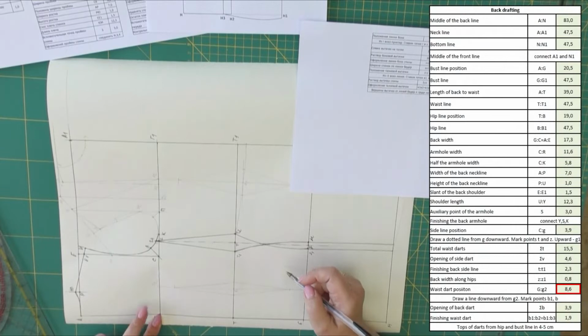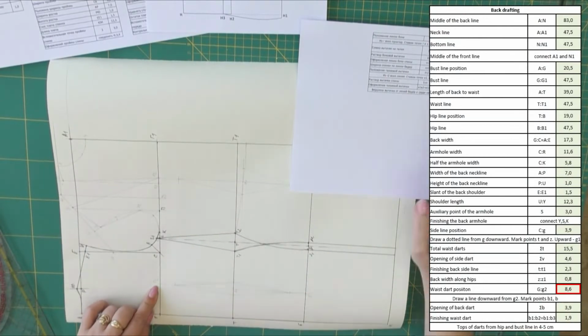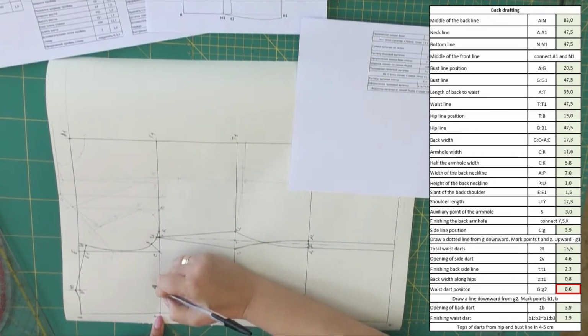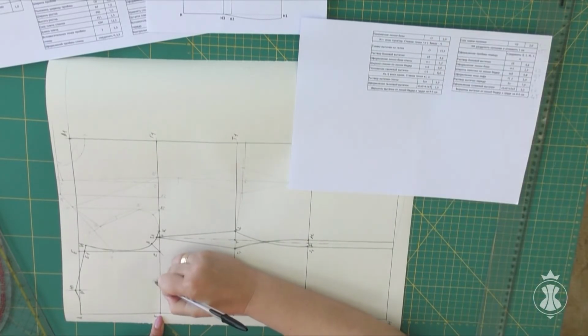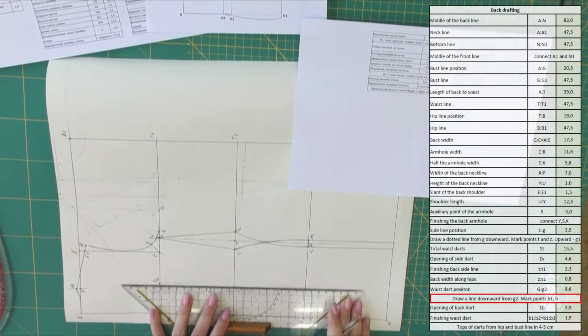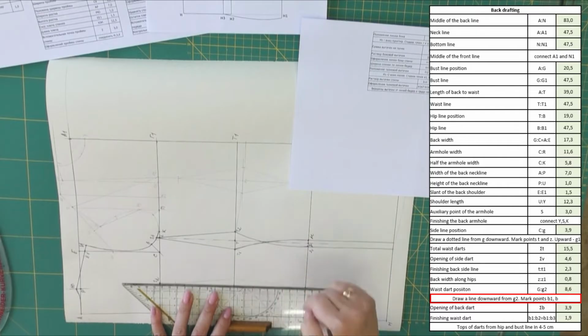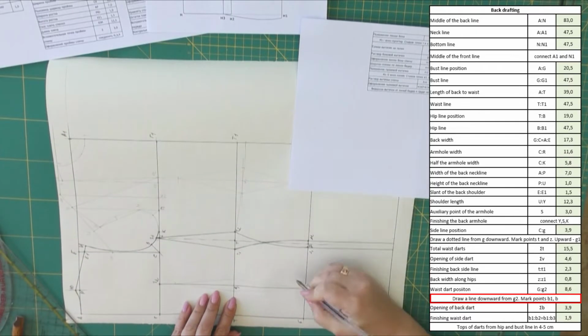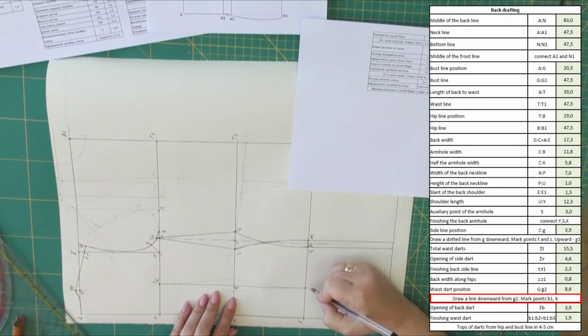Position of the waist dart. We measure the segment G to G2 equals 8.6 centimeters from the point G along the bust line. And draw the perpendicular line to the waistline. Point B1. And the hip line, point B.